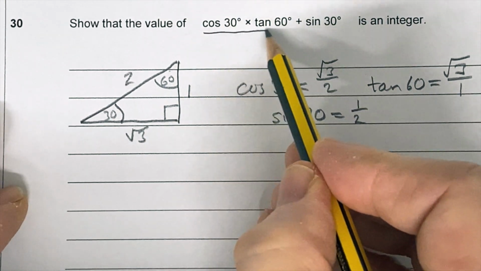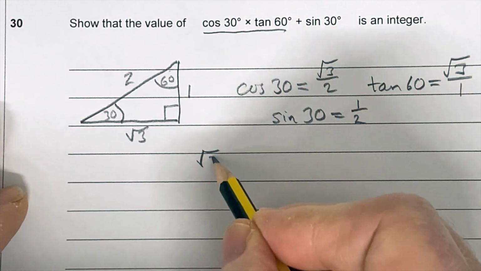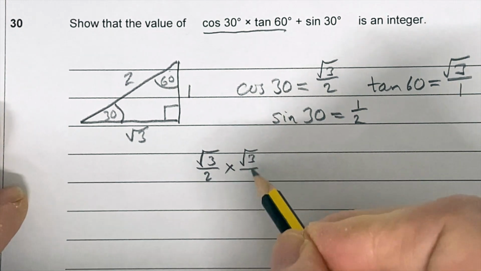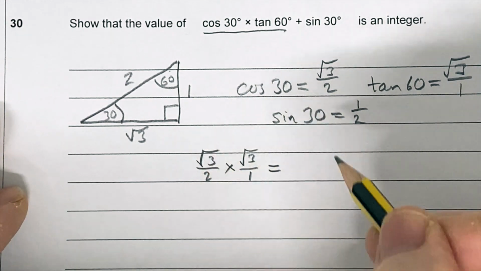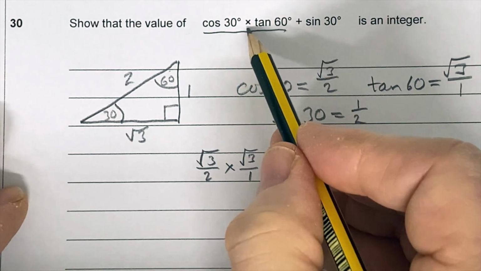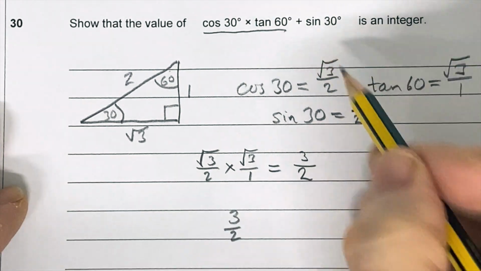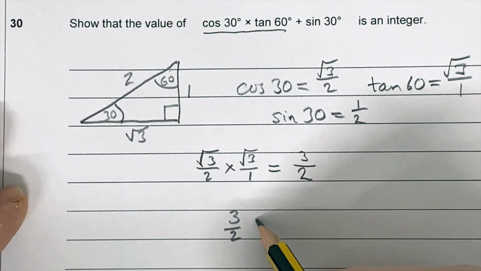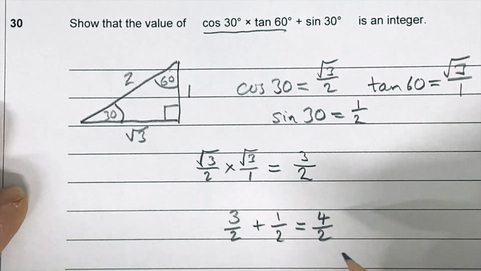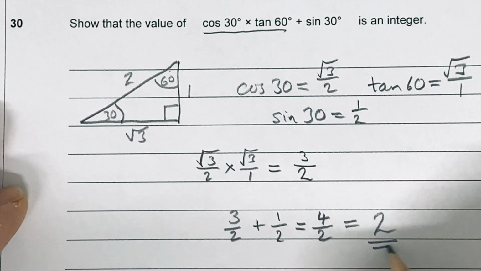Now the first thing we have to do is to multiply those two together. So cos 30, that's root 3 over 2 times tan 60, which is root 3 over 1. And you know that root 3 times root 3 gives you 3, and 2 times 1 gives you 2. So that part is 3 over 2. So we've got the 3 over 2, and sine 30 is a half, so let's add that. So now we've got 4 over 2. And of course, 4 over 2 is worth 2, which is an integer.